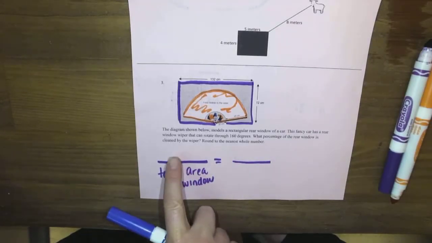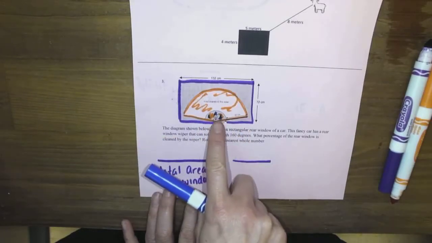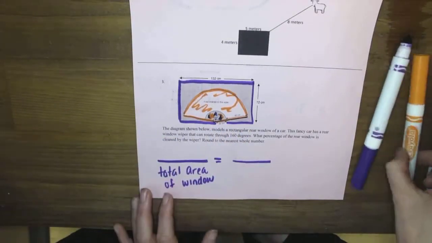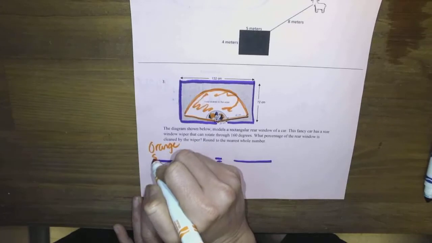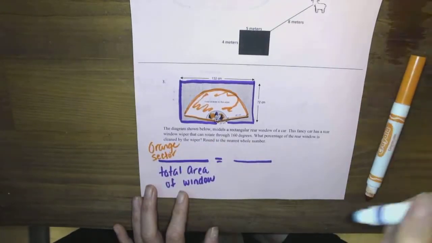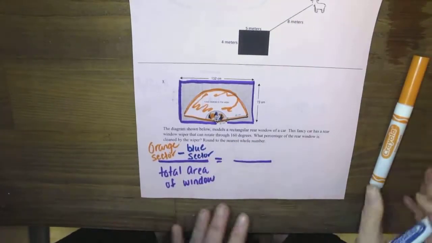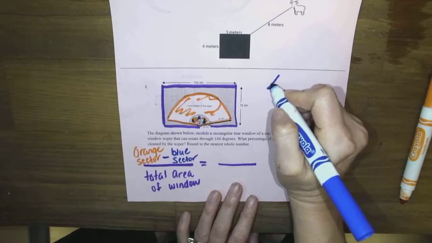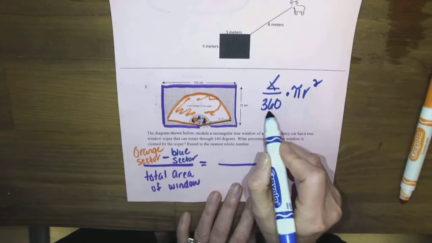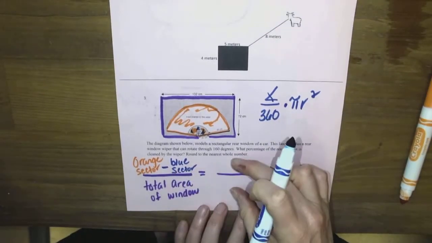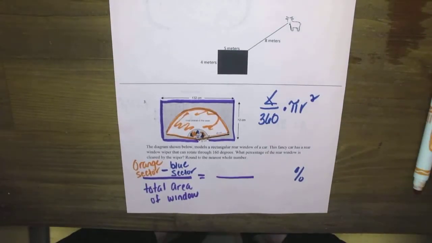So to get the area that is cleaned, I'd find the area of the orange sector and subtract out the blue sector. So orange, I'll write that on here, orange sector minus blue sector. And remember, the sector formula is the central angle over 360 times pi r squared. It's the fraction of the area. And then when you get that, you can divide it out, and please change it to a percent. Best of luck on these Rise Up problems.